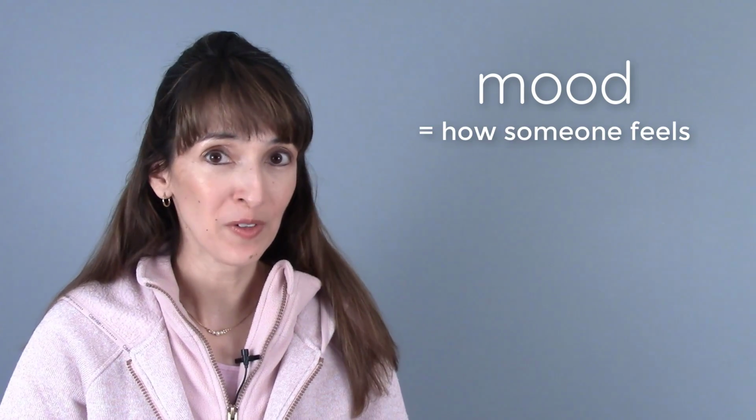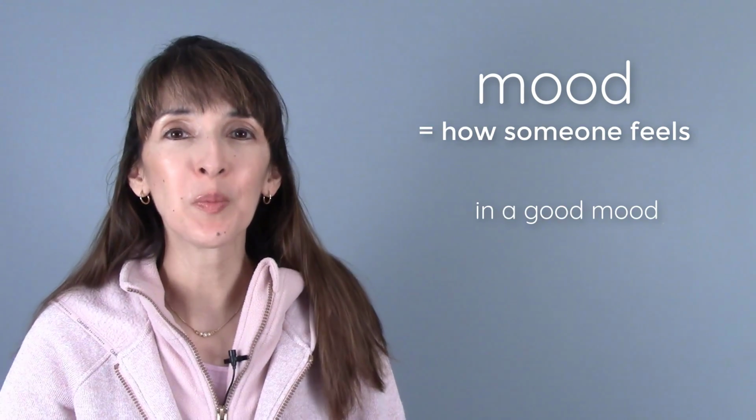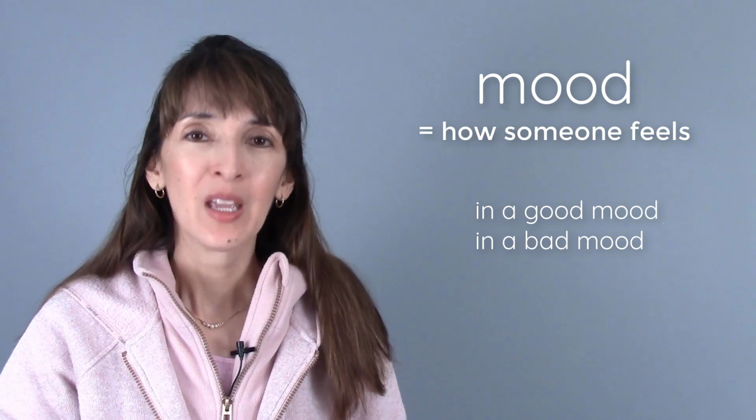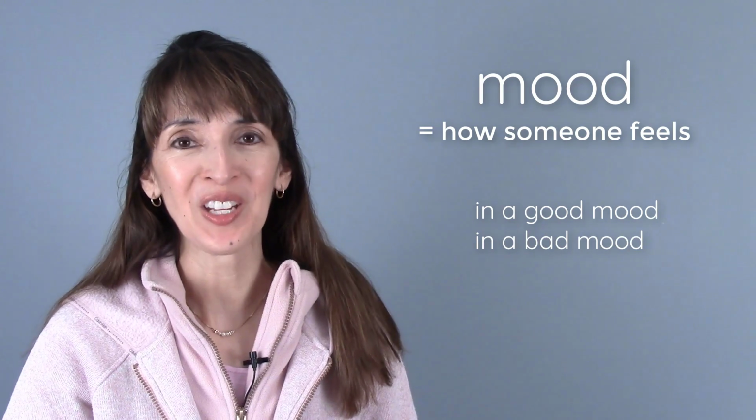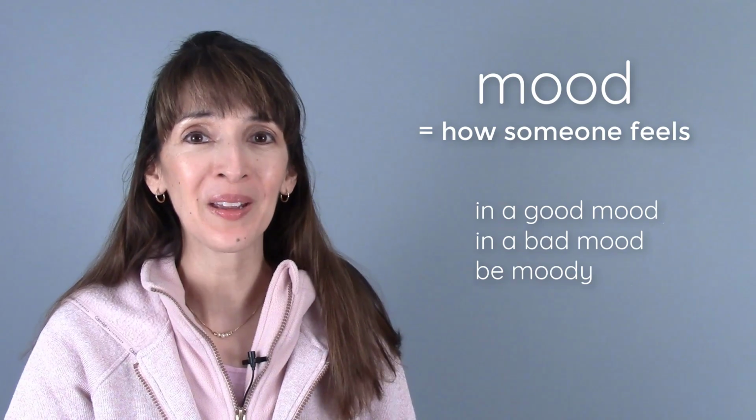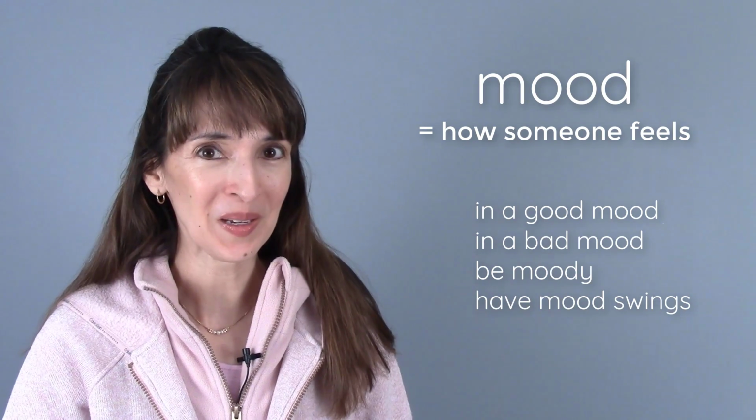Now think of the word mood. We often use this word to refer to how someone feels. We can be in a good mood or a bad mood. If someone's mood constantly changes, we can call them moody, or say they have mood swings.